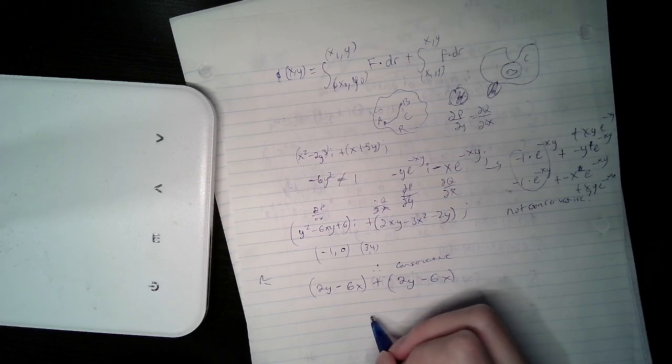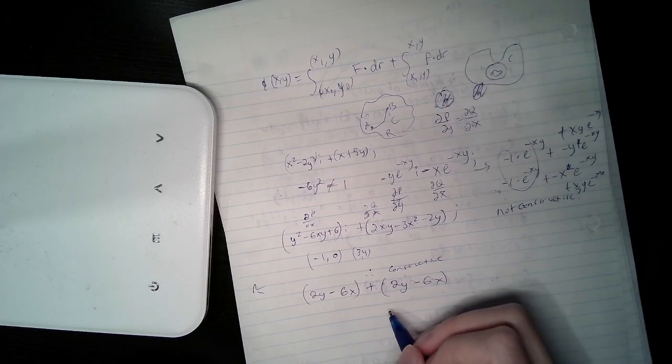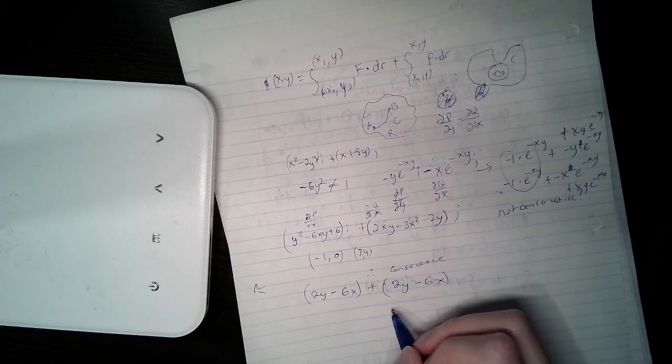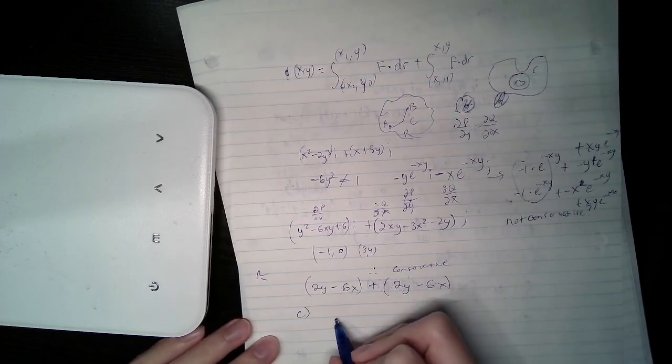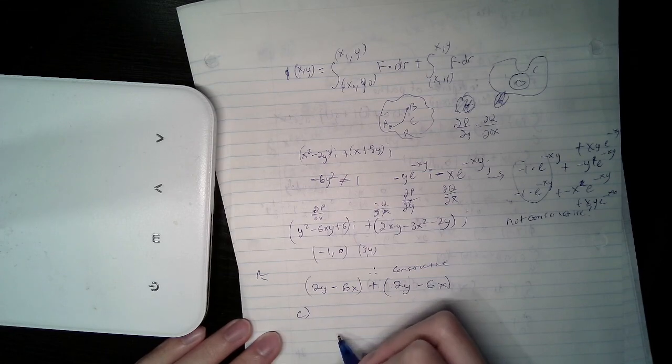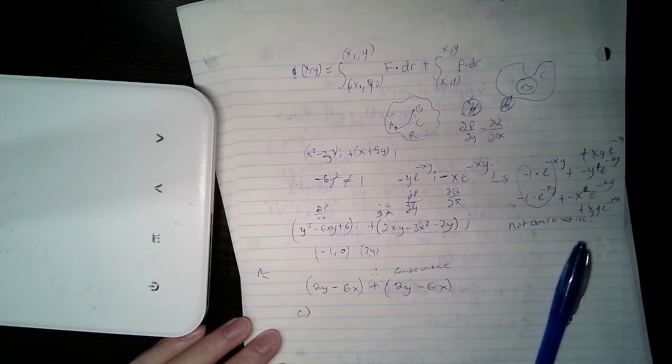I really don't understand. Now they're telling me to evaluate the line integral F·dr and find a potential function, but I don't know how. So basically we can do C. Since one point is (-1, 0) and the other is (3, 4), you just plug it in.